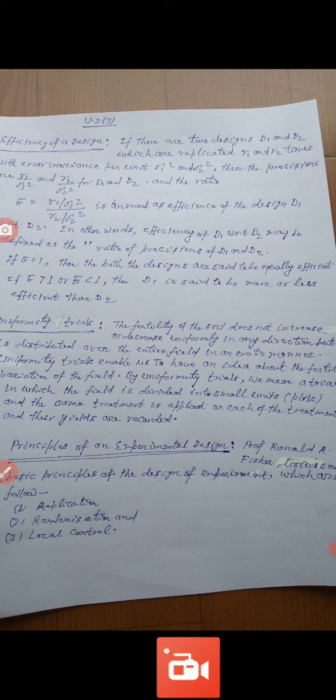In terms of efficiency, there is no difference between two designs. And if E is greater than 1, it means D1 is more efficient than D2, and if E is less than 1, then D1 is said to be less efficient than D2. Okay, this is the efficiency of design.